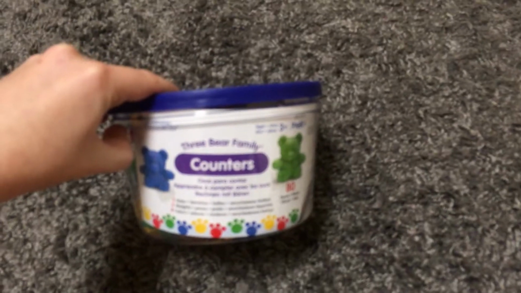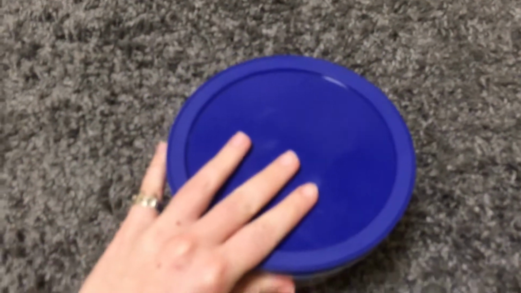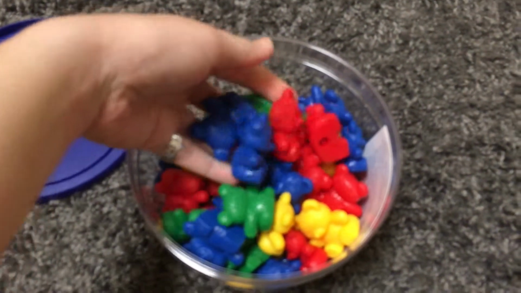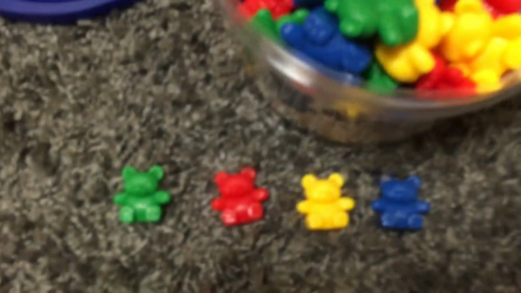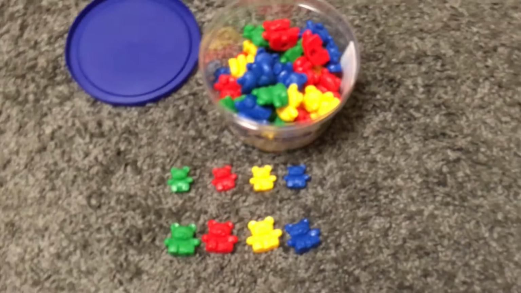These colored bears come in tubs that contain 4 different colors and 3 different sizes of each. As you can see, we have groups that are small, medium-sized, and large, containing green, red, yellow, and blue bears. Example 1 is sorting into groups by color.